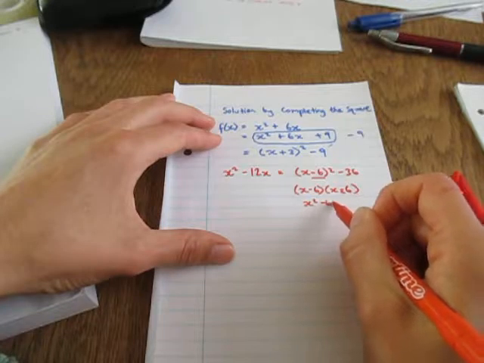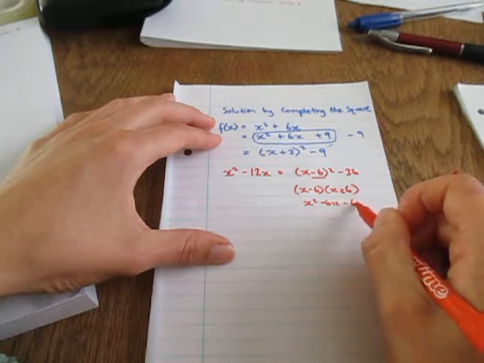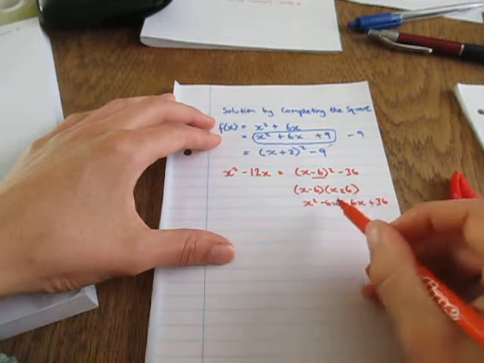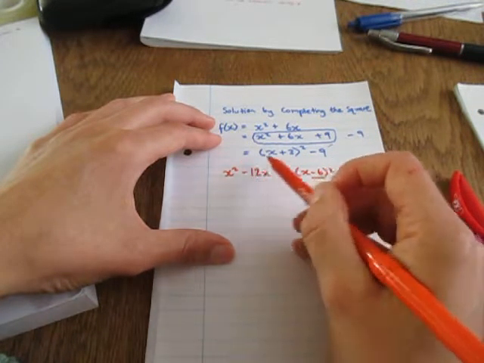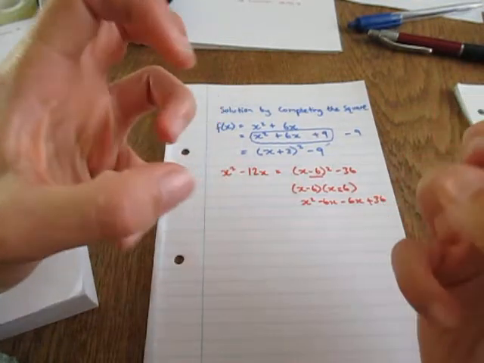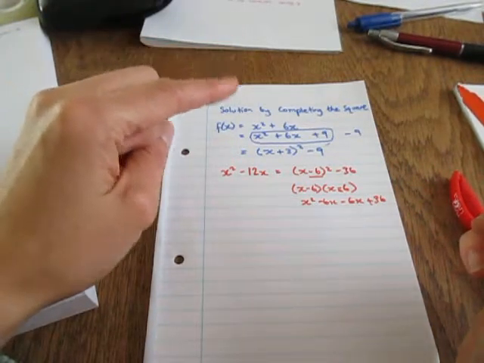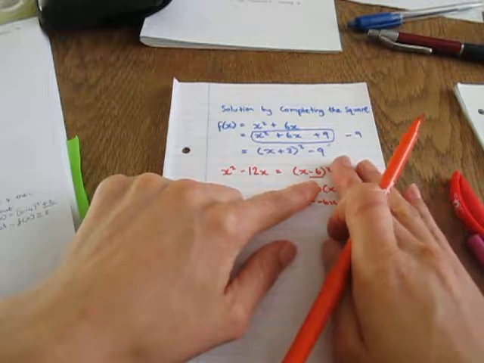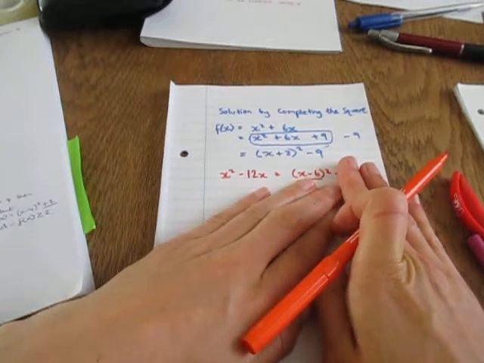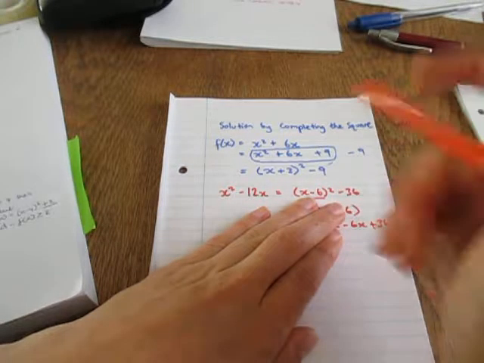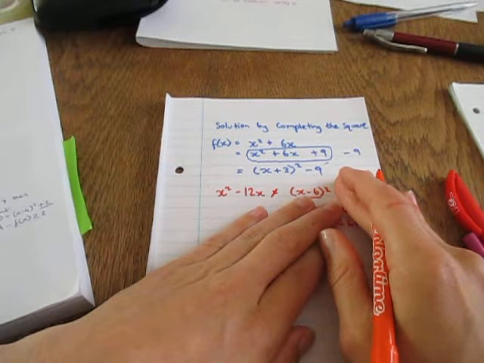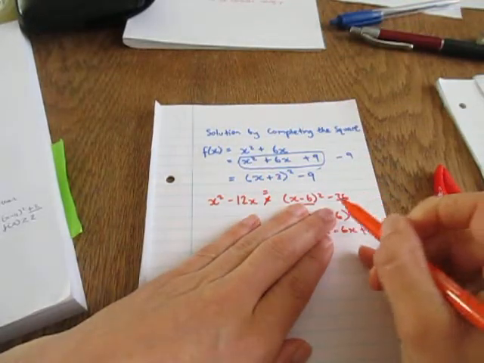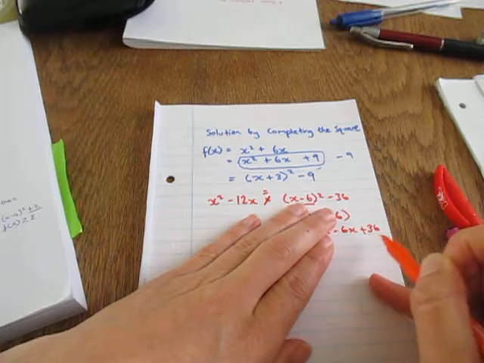X squared minus 6x minus 6x plus 36. This minus 6x minus 6x gives us this negative 12x here. That's what we're looking for. That's what we need. So now we've got it. We've manipulated the numbers and we've got it. But we have to make sure that this is true, that this is equal to this. And this does not equal this. X squared minus 12x does not equal x minus 6 squared. It would be nice if it did. It would be easy to solve, but it doesn't. So to make this true, we have to add this negative 36. We have to take away the 36 at the end.